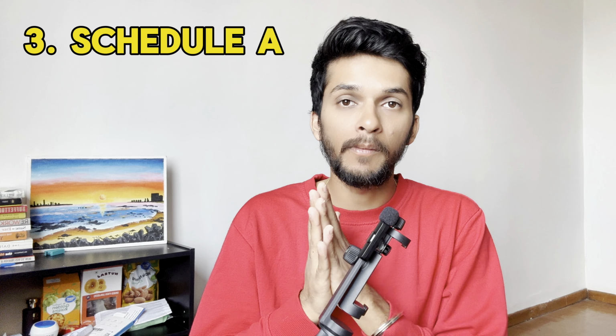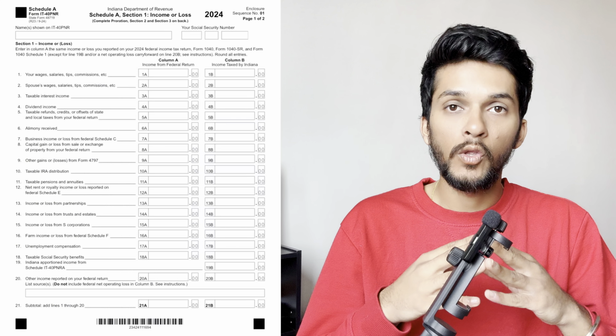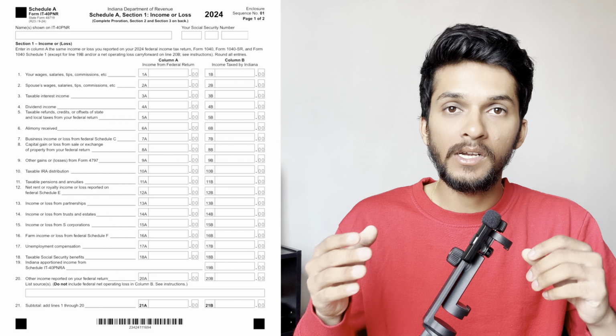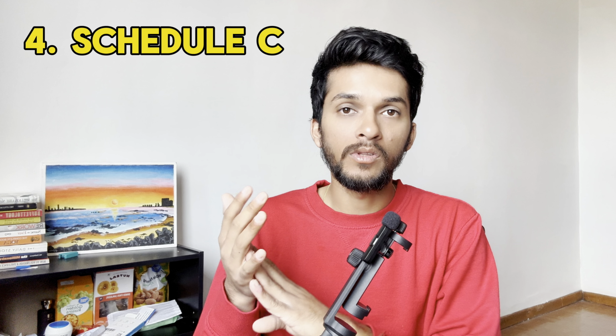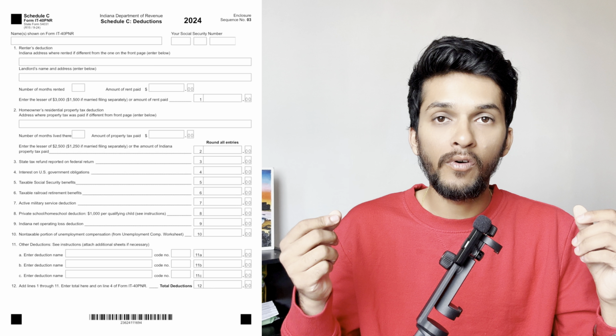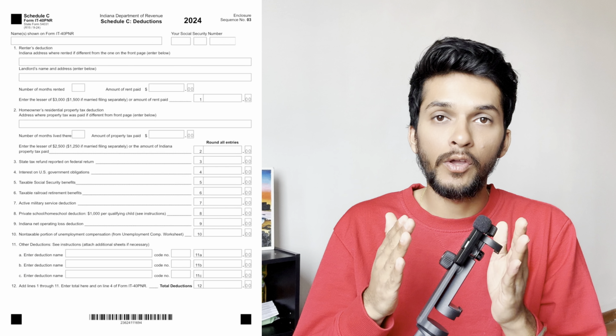The third form to attach is Schedule A. This basically states your income and losses for the year 2024. You don't need to sign or date this form, just attach it after your form IT-40 PNR. The fourth form is Schedule C. So this basically states the renter's deduction that you can claim for the state of Indiana. Again, you don't need to sign and date it, just include it after your Schedule A.